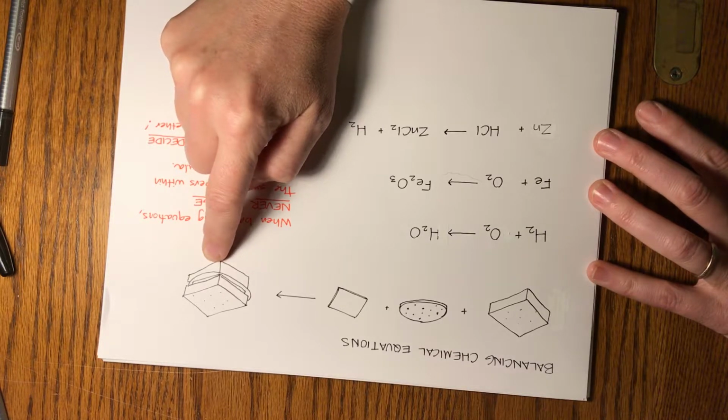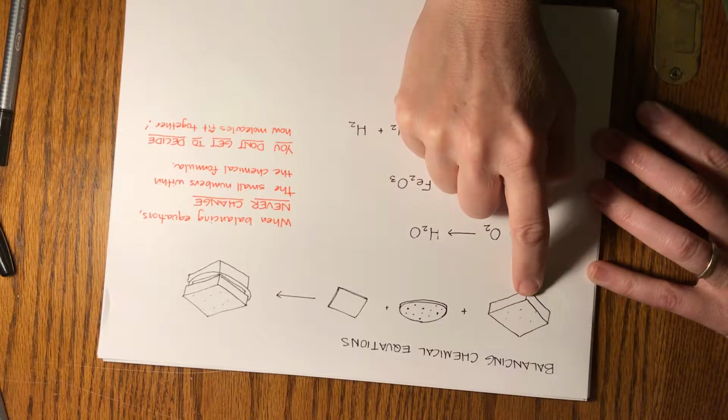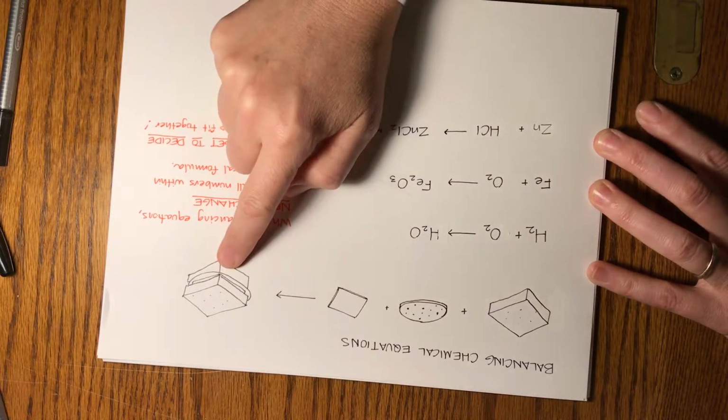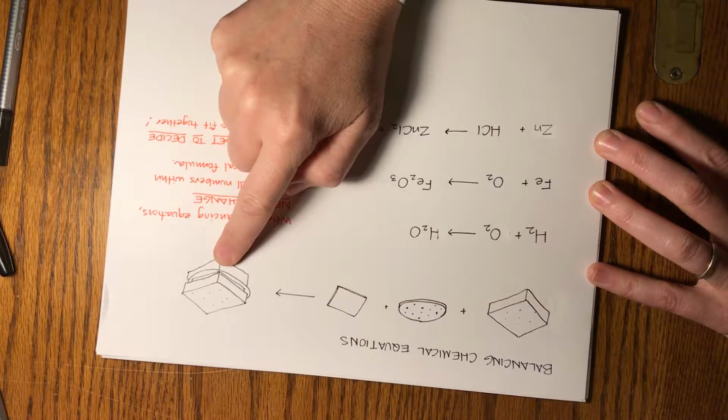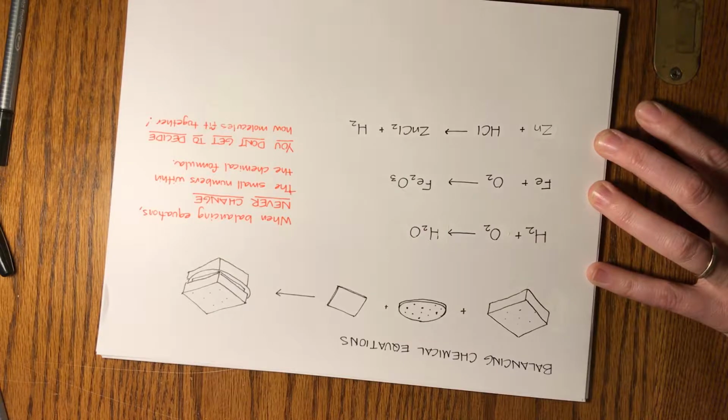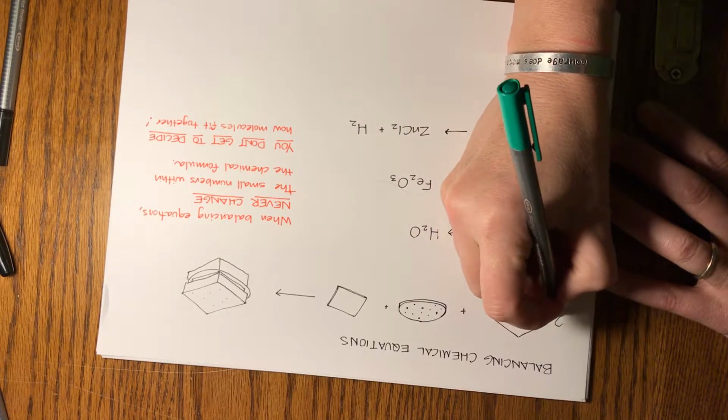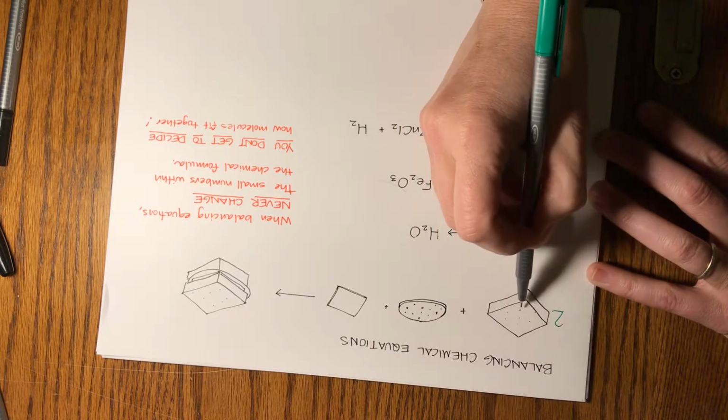So if we read through this, we can say that we have one piece of bread on this side, but two pieces of bread on this side. So it's a problem. We found our first problem, and we're going to solve it by putting a big 2 in front of this piece of bread.